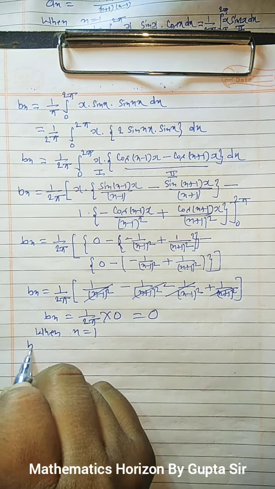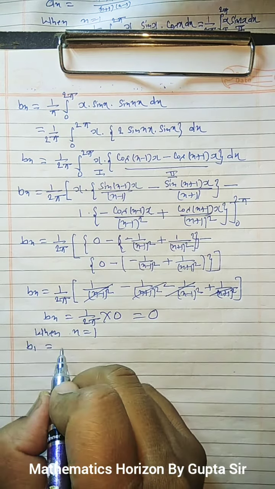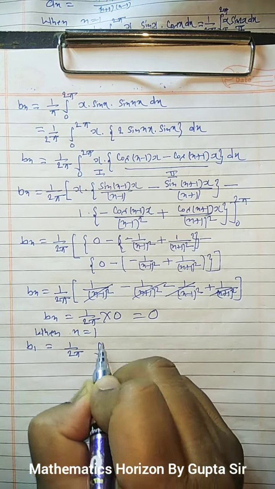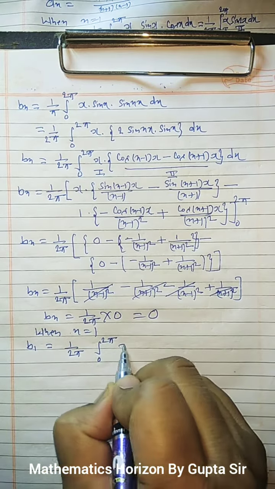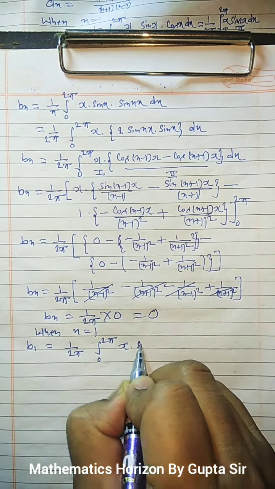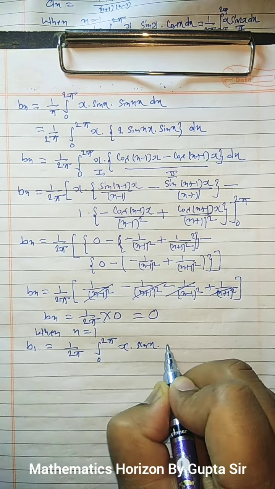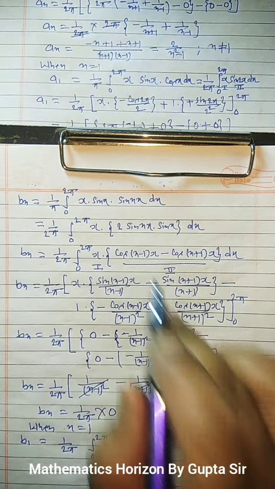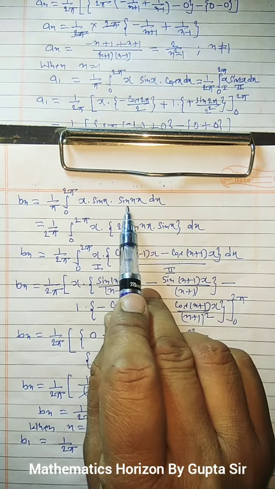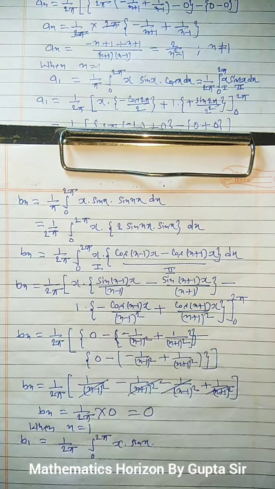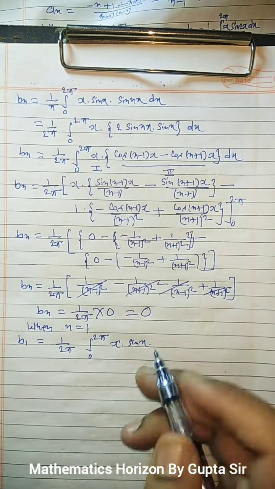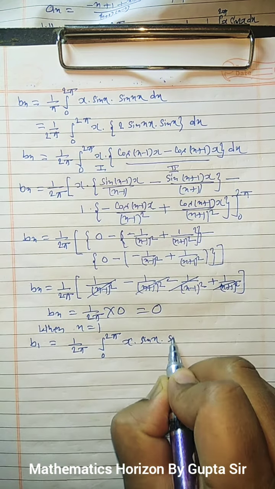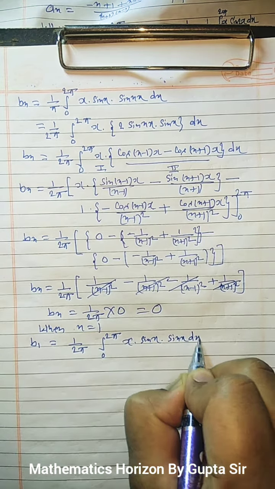For n equal to 1, bn will be b1, that is 1 upon 2 pi integral from 0 to 2 pi of x sin x into sin nx; when we put n equal to 1, it is sin x into sin x dx.